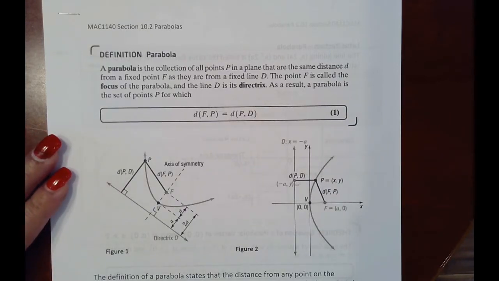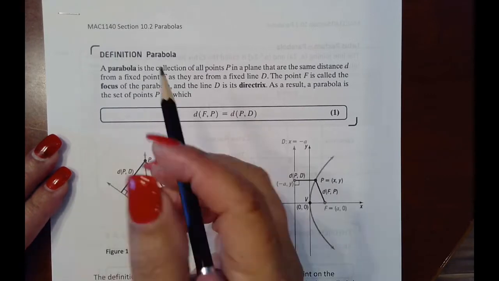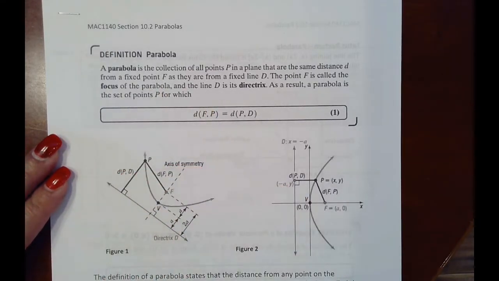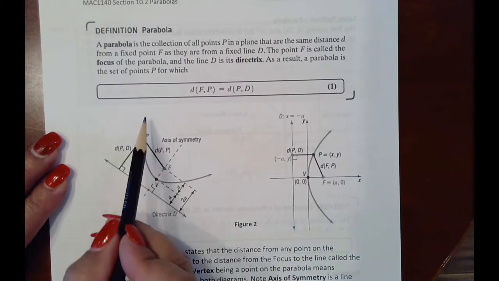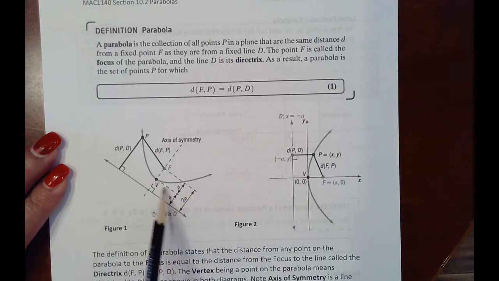So the definition of parabola is as follows. A parabola is the collection of all points P in a plane that are the same distance d from a fixed point F as they are from a fixed line D. And let me point out what they're talking about in that sentence. So these are all the points that make up the parabola.